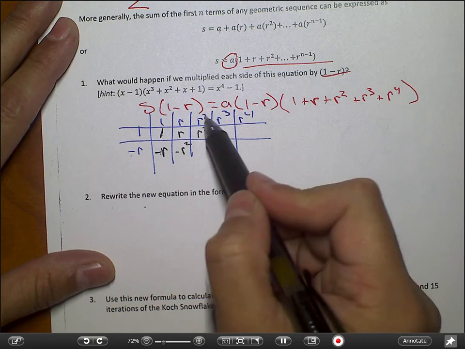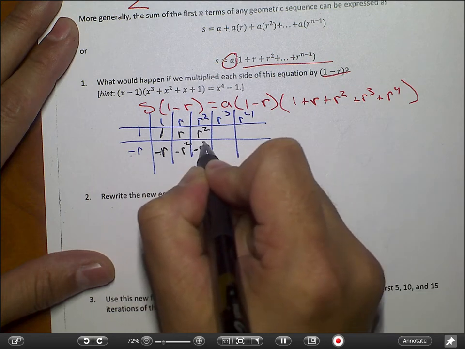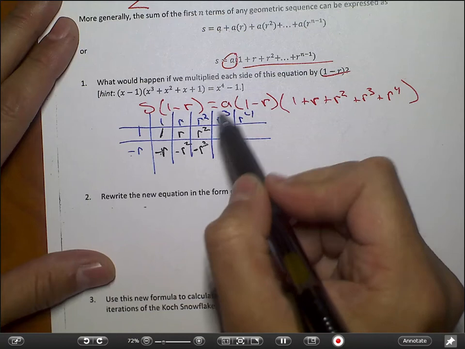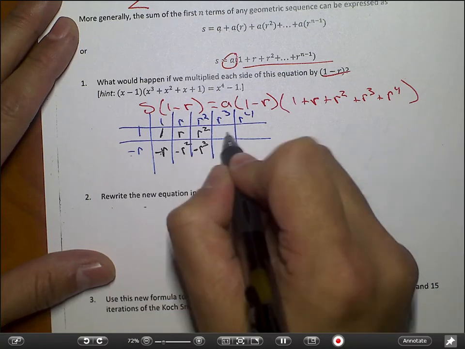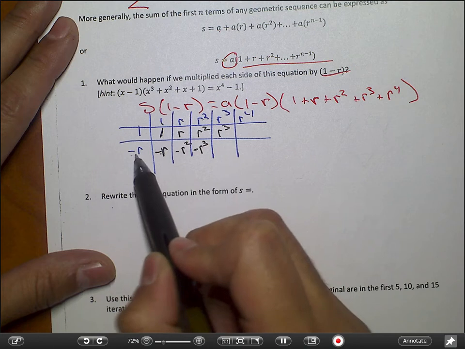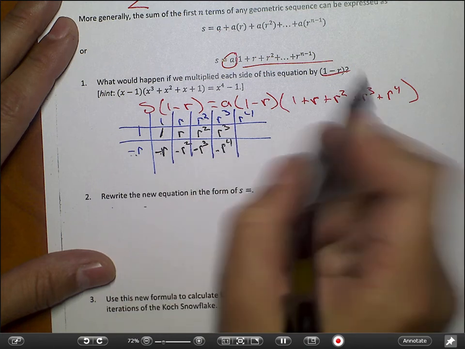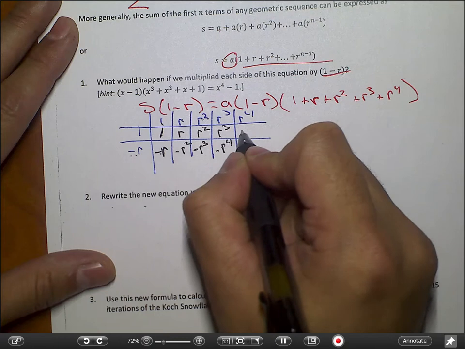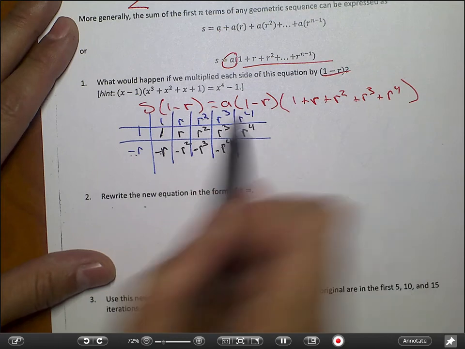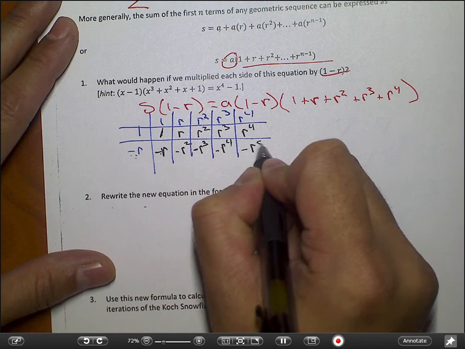Now r squared times negative r, negative r cubed. r cubed times 1, r cubed. r cubed times negative r, negative r to the 4th. r to the 4th times 1, and r to the 4th times negative r, negative r to the 5th, very good.